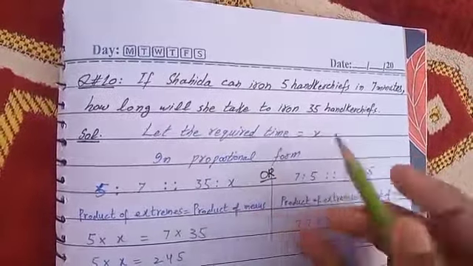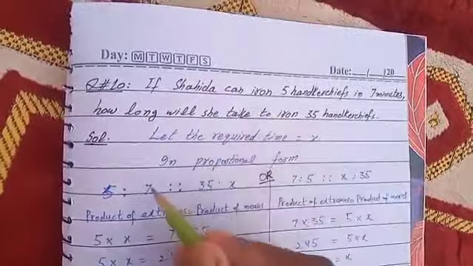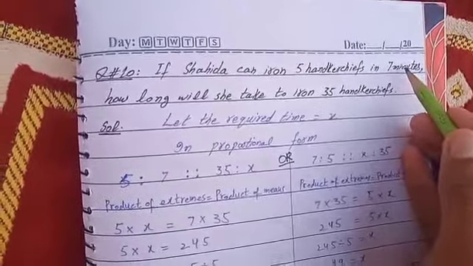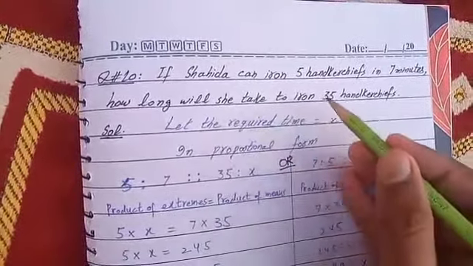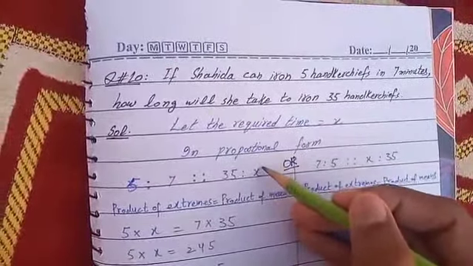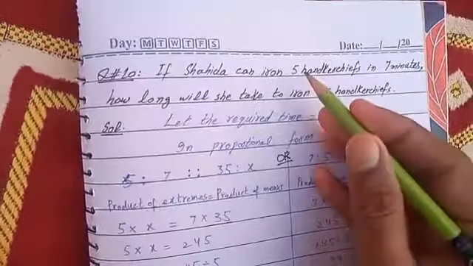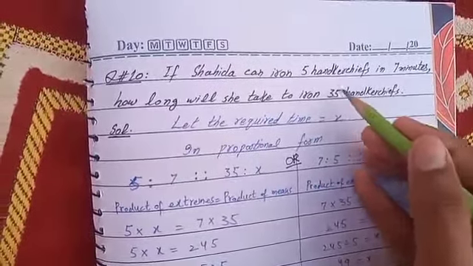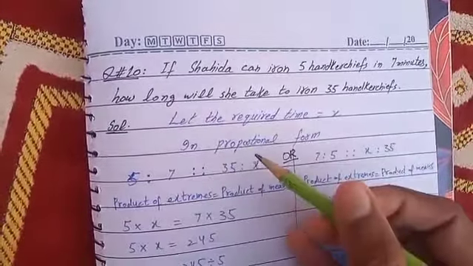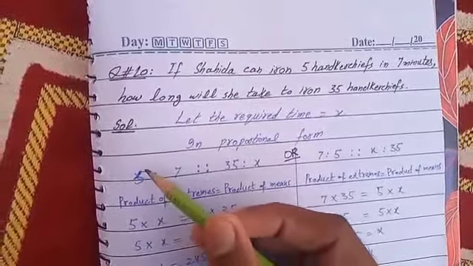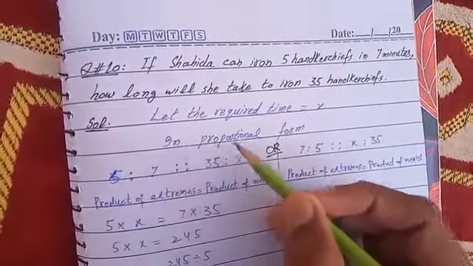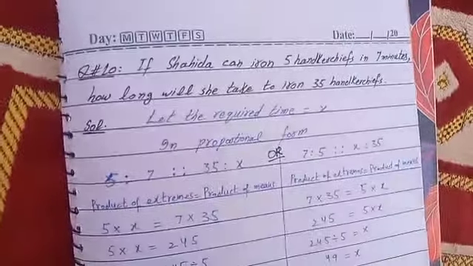In proportional form we can write in both ways. If we write 5:7, that is handkerchiefs ratio time, 5:7 proportion, this is 5, this is 35, so 35:x. We have to find x. Or we can write 7:5 and x:35. Both methods are the same, you can write in both ways. But if there is a number of handkerchiefs, there should also be a number of handkerchiefs. If there is time, there will also be time.